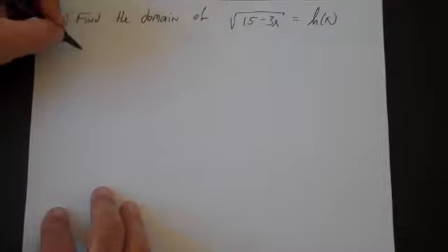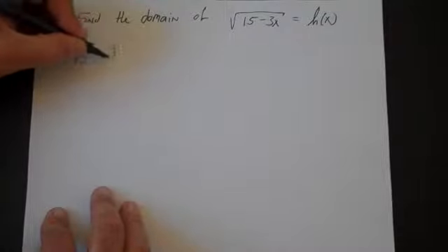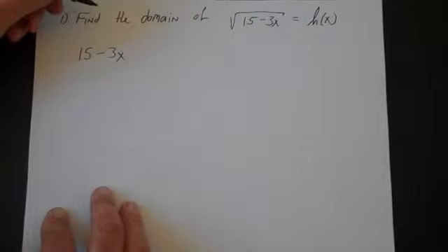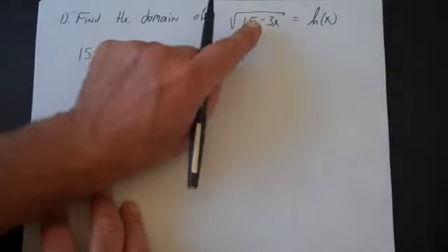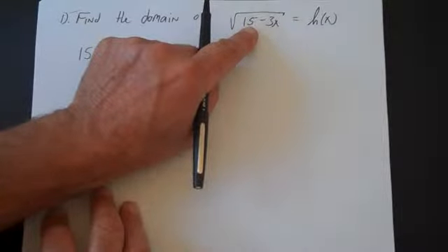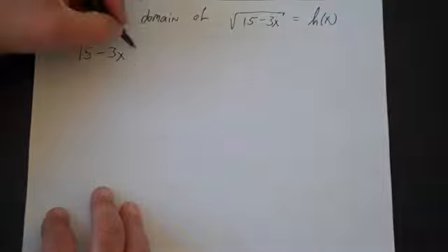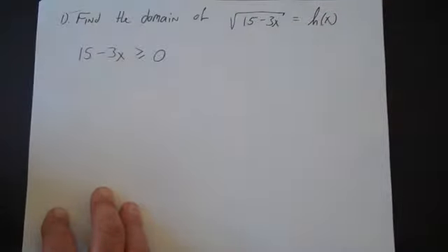But here what we have is that 15 minus 3x has to be greater than 0. Could it be 0? Let's think that through. The square root of 0 is 0, so that's fine. So it can be greater than or equal to 0.